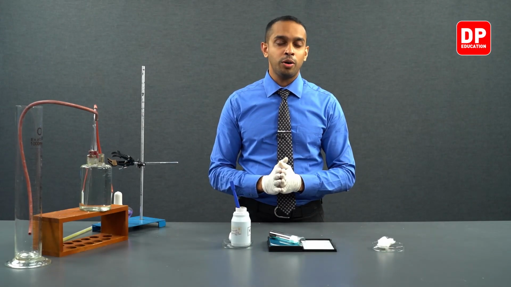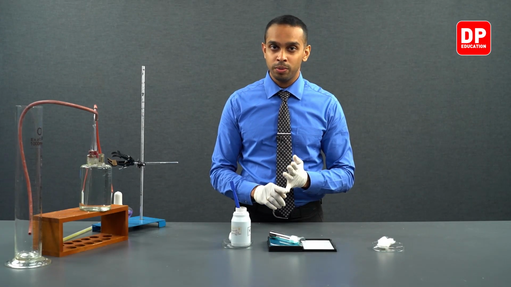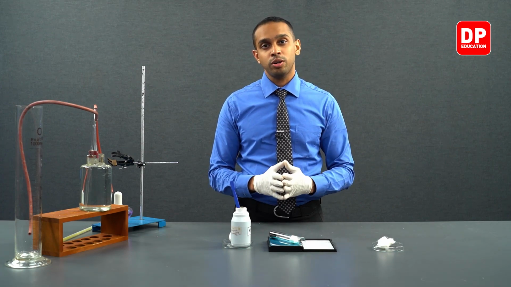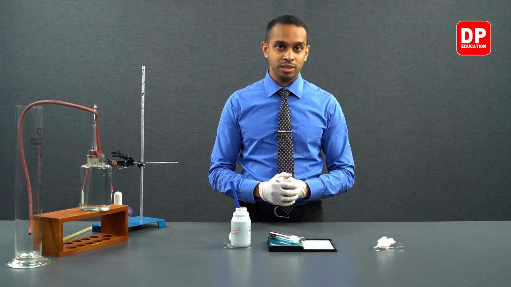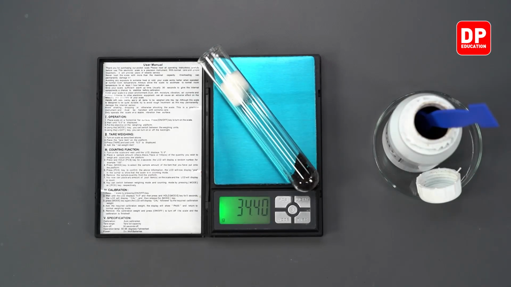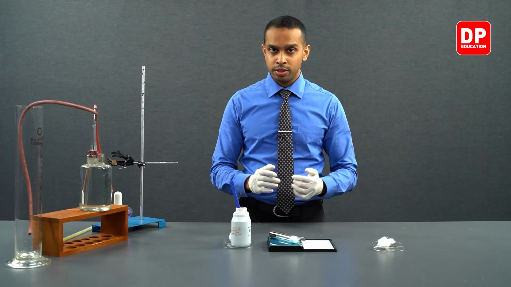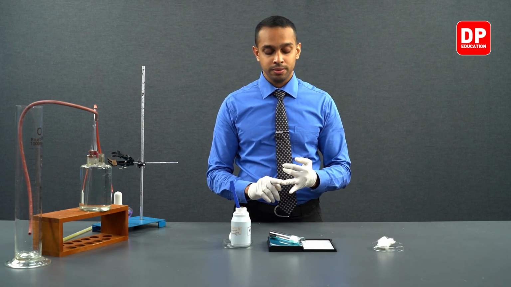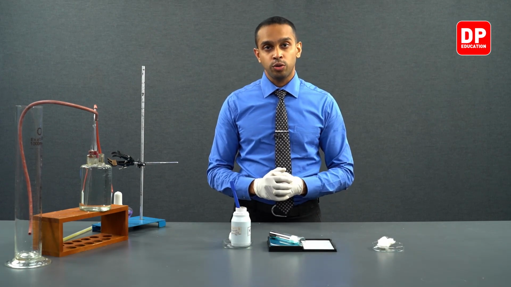We are going to note down the mass of the boiling tube, including the potassium permanganate and the cotton wool piece in the boiling tube. So the mass of the entire setup here is 34.40. This includes the mass of the boiling tube, potassium permanganate, and the cotton wool piece.